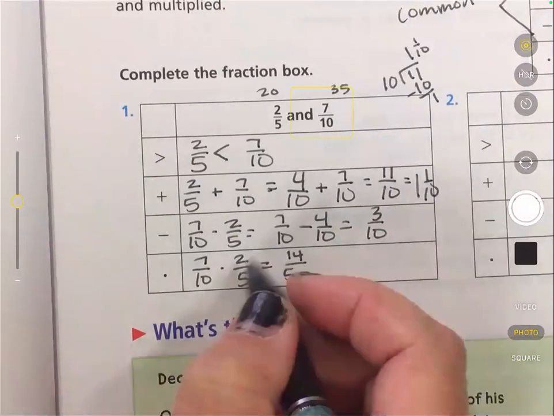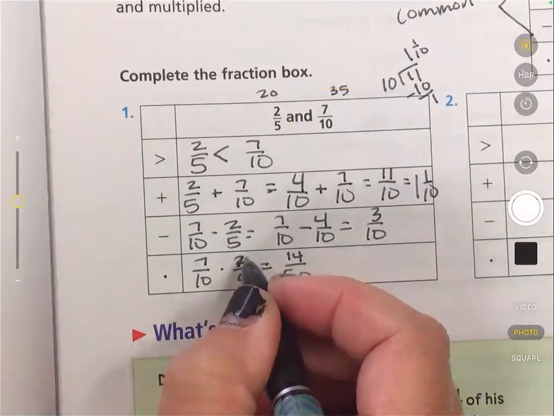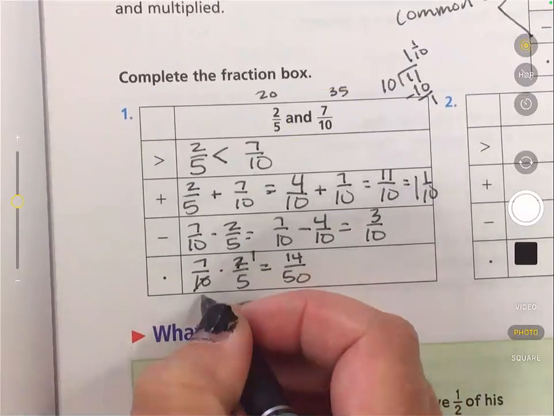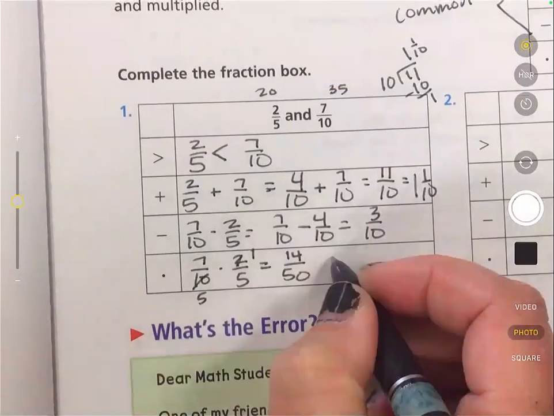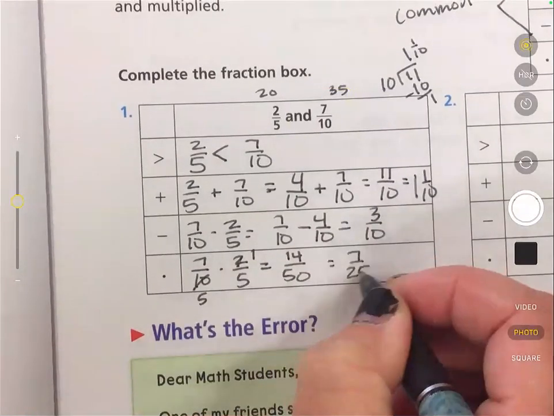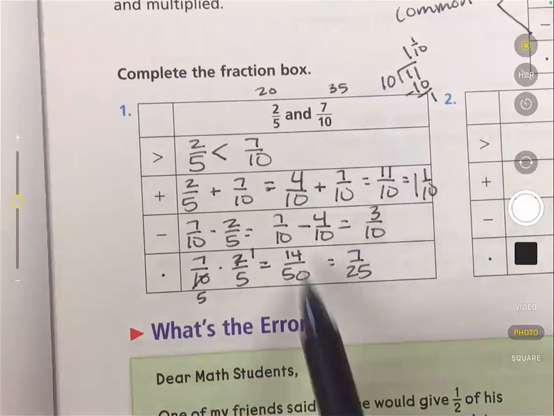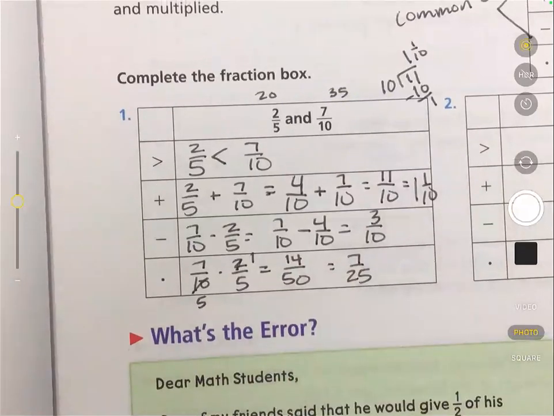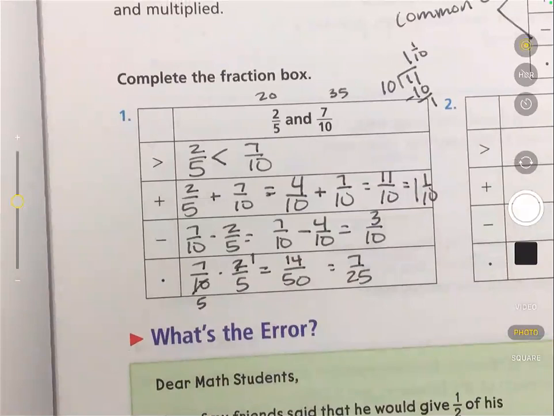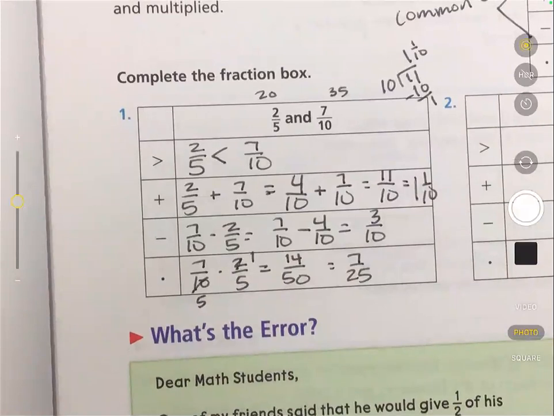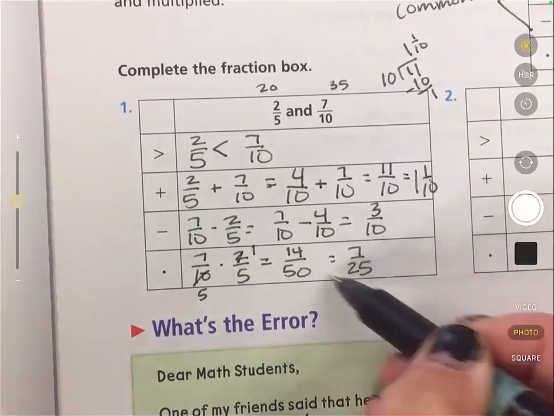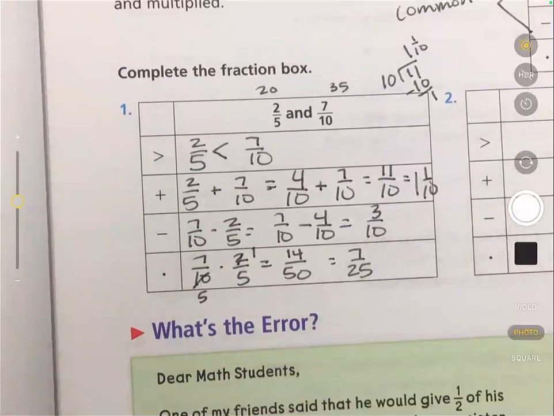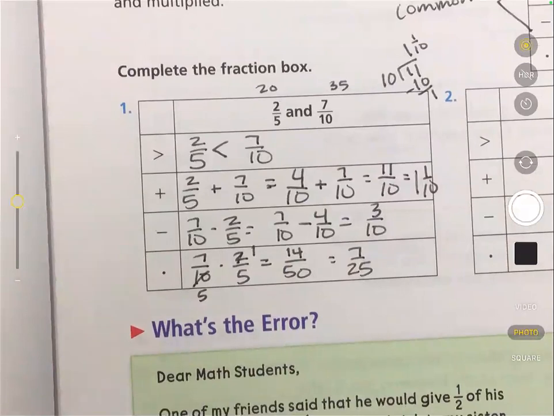If you wanted to cross cancel, your 2 divided by 2 is 1. 10 divided by 2 is 5. So that would have been 7/25. Are 14/50 and 7/25 equivalent to each other? Yes, because I just multiplied both the top and the bottom by 2 to get to 14/50, right? As long as I'm multiplying or dividing the top and the bottom by the same number, they're equivalent.